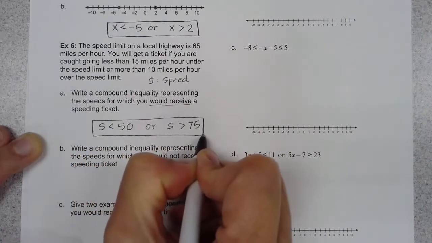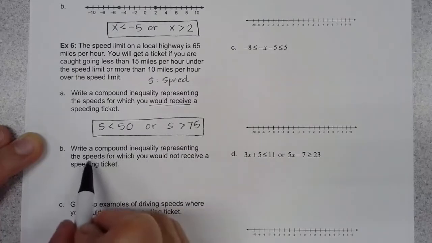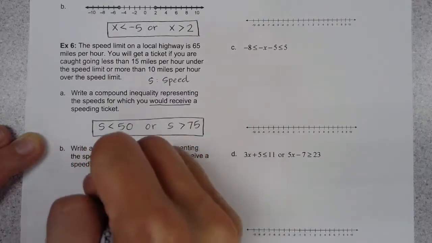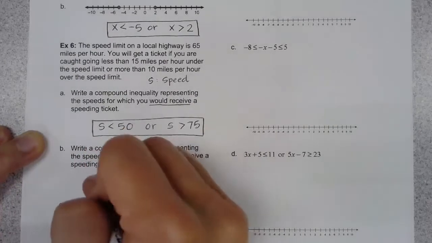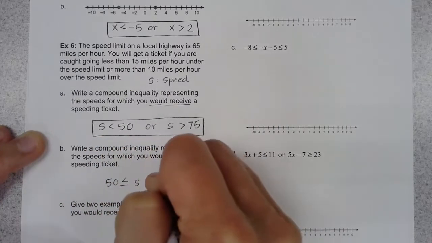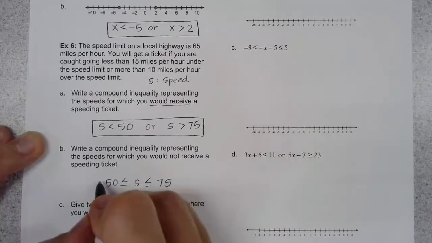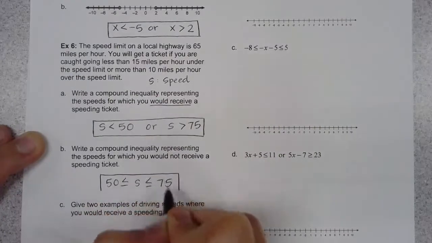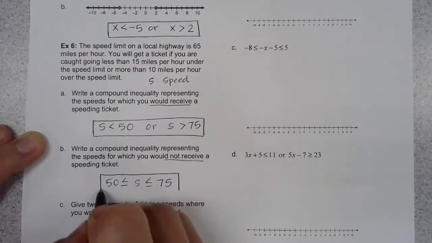The second part of the question says, write a compound inequality that says when would you not receive a speeding ticket. So if you were going between 50 miles an hour and 75 miles an hour in this example, it says you would not receive a speeding ticket.